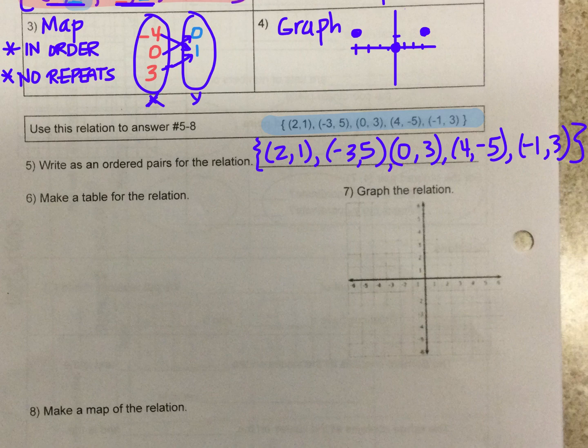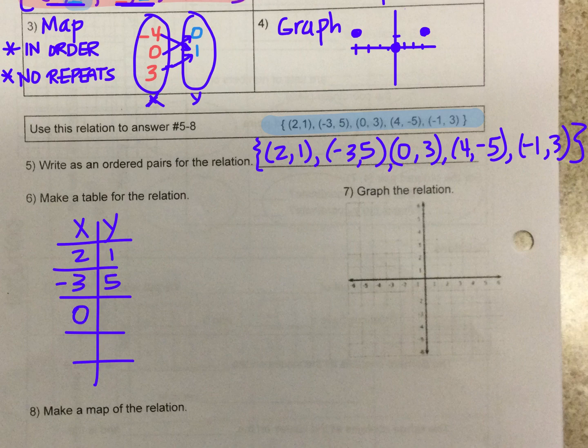The next says make a table. No problem. Draw a line. Got an X and a Y. Okay, the first one is 2, 1, -3, 5, 0, 3, 4, -5, and -1, 3. I just listed those points that are up in that list of ordered pairs.